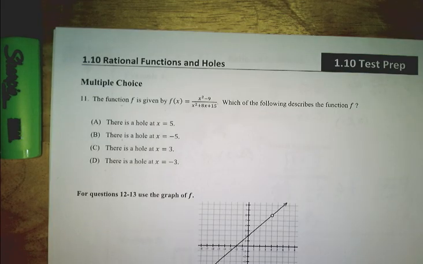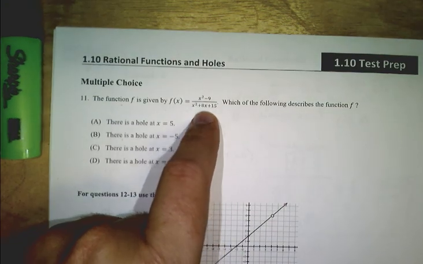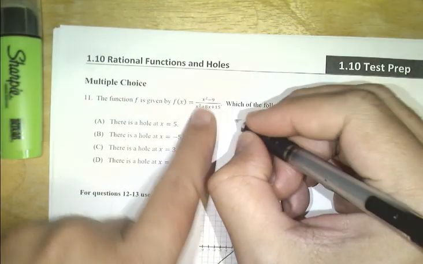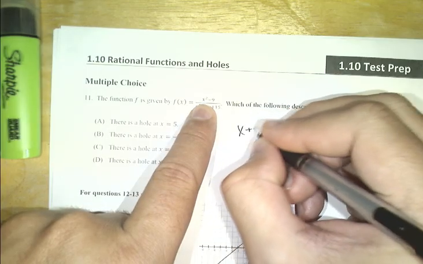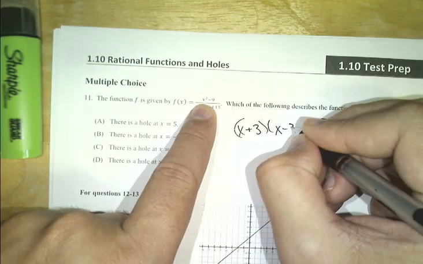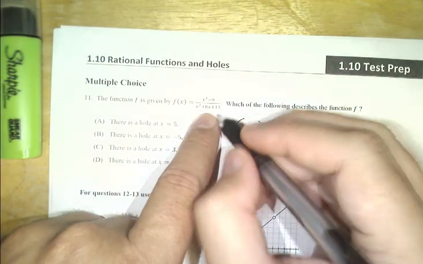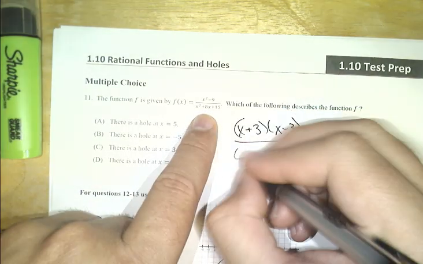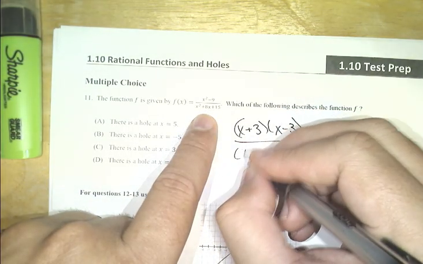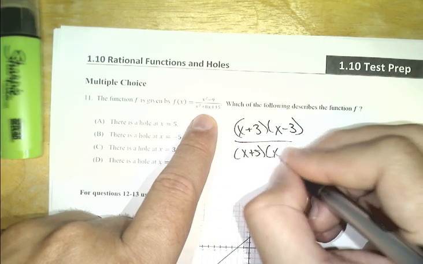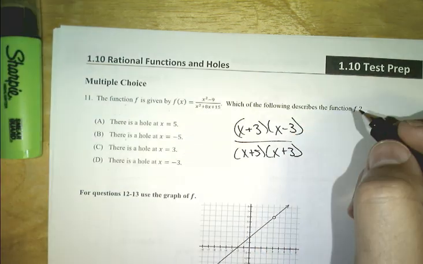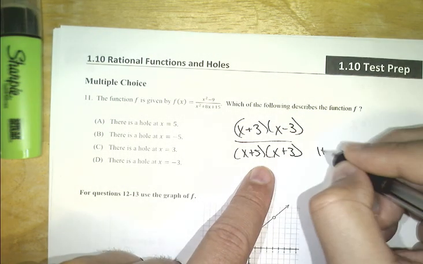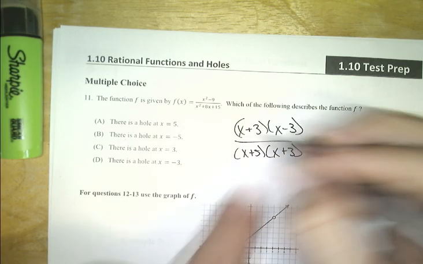The function f is given by this function here. Which of the following describes the function f? So it's asking for holes, so that means that we're going to have to factor it. This is difference of squares, so that's x plus 3 times x minus 3. And then the bottom here, what two numbers multiply to be positive 15 but add to be 8? So that is going to be x plus 5 times x plus 3. So we should have a hole at -3. So D.